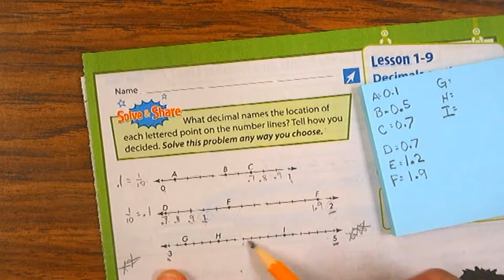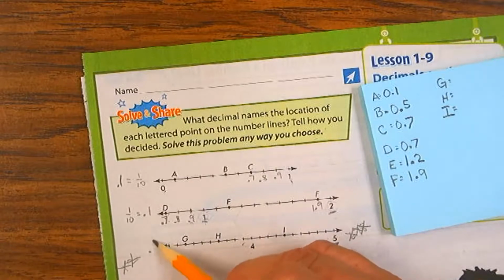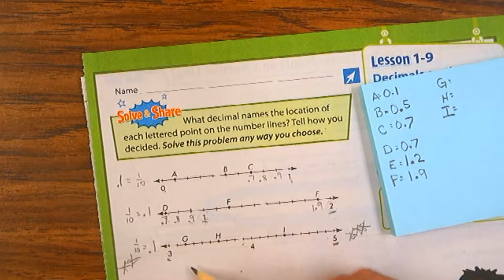And then I see 3, 4, 5, and I'm wondering, that looks like tenths. Let me count by ones. 1, 2, 3, 4, 5, 6, 7, 8, 9, 10. It is tenths. So we have the same thing here. Each little tick mark represents 1/10. It can be written either way. Okay. So now I see this is between 3 and 4. So it can't be more than 4 because more than 4 is over here.